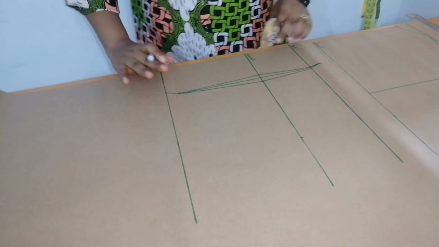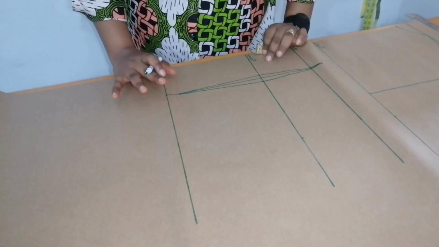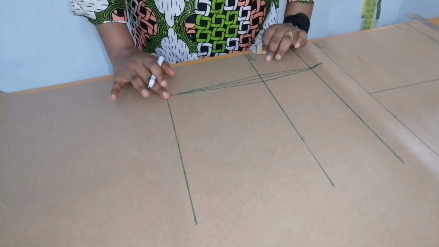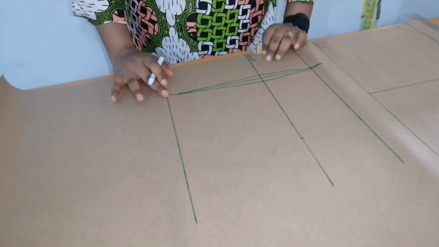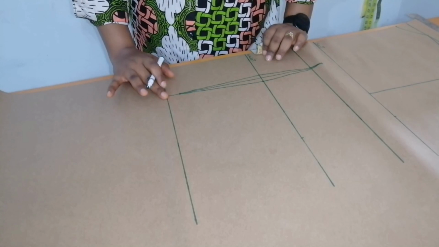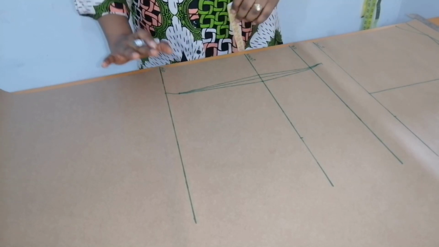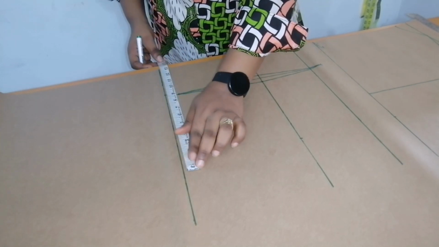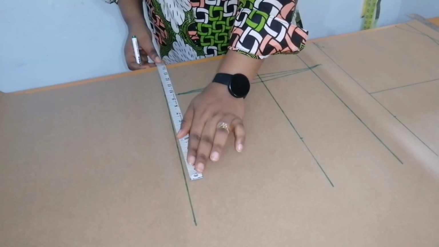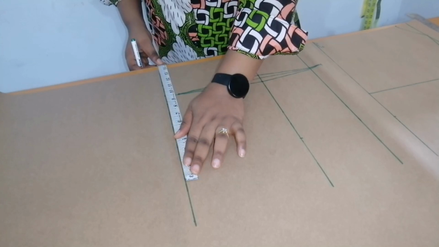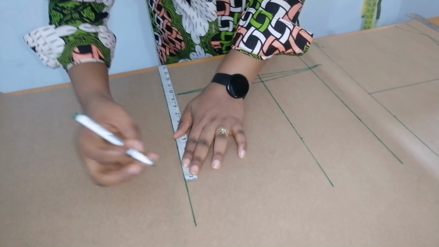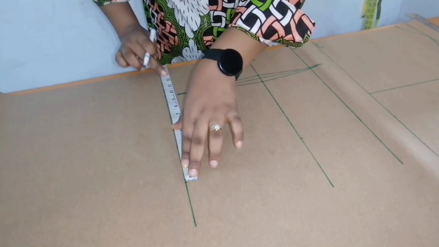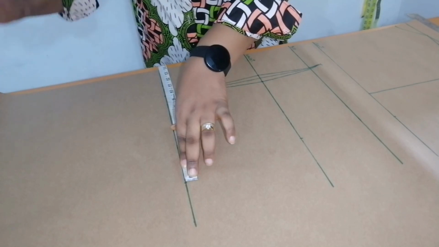My hip measurement is 50 inches. 50 inches divided by 4 is 12.5, plus half an inch ease allowance is 13 inches, plus 1 inch seam allowance to join the front and the back bodice together is 14 inches. I'm going to input this same 14 inches to the lower part of the dress.